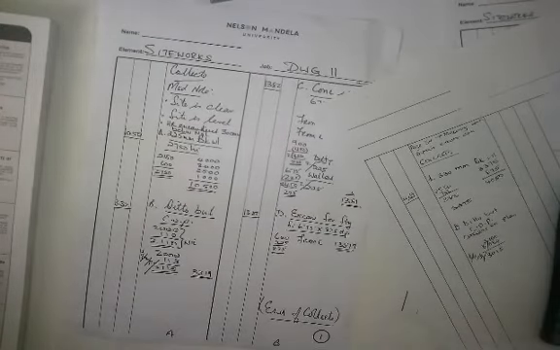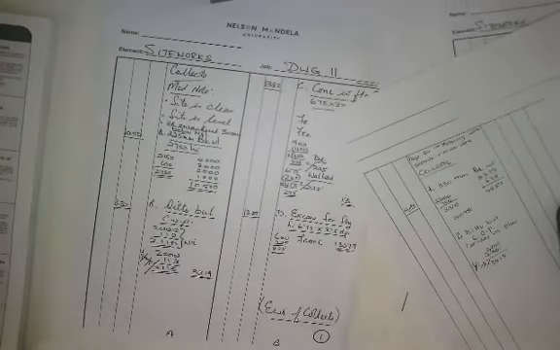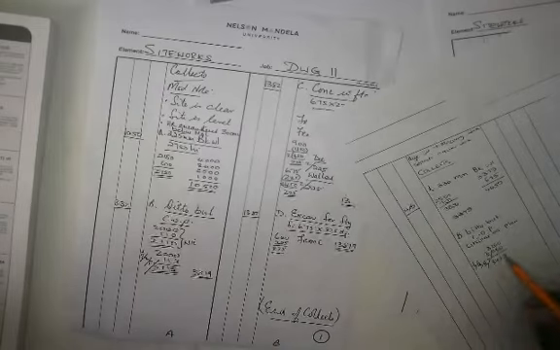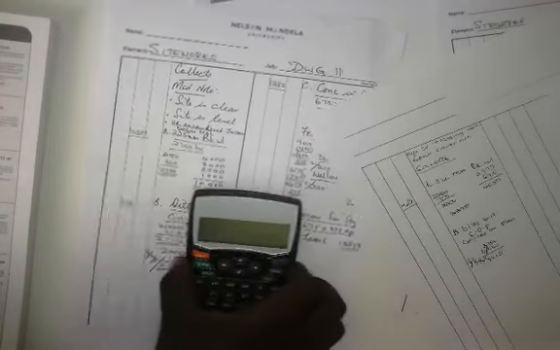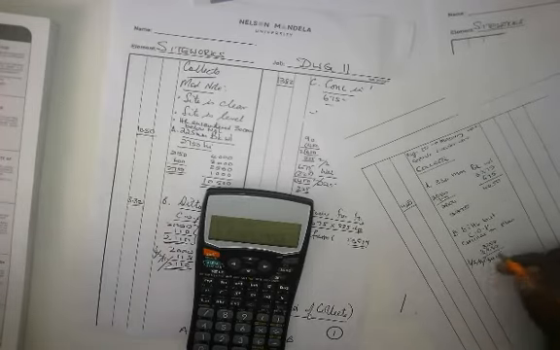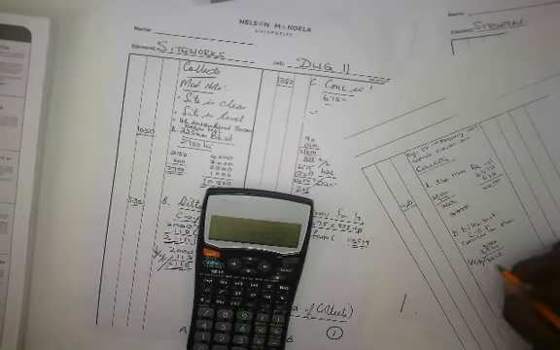Draw a line up the quarter. Then multiply. 3,254. 3,415.